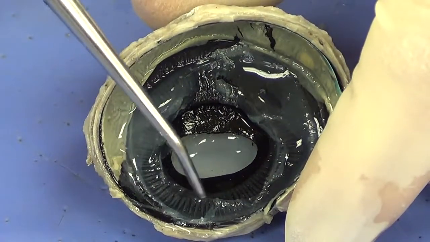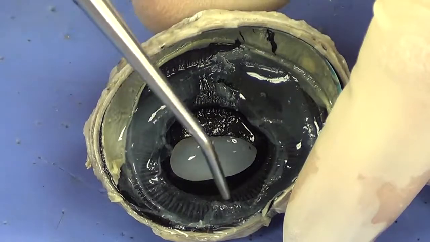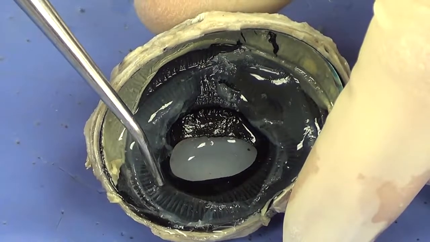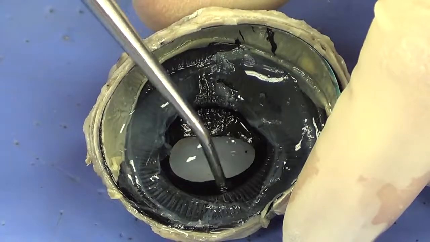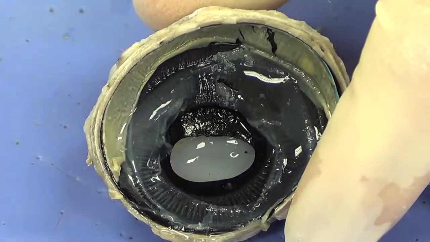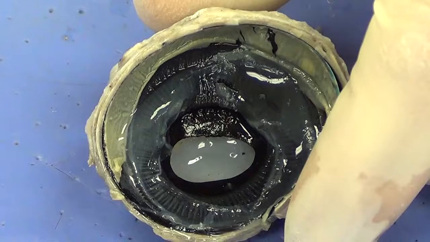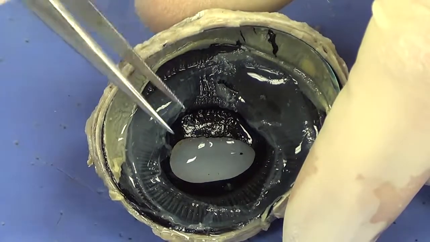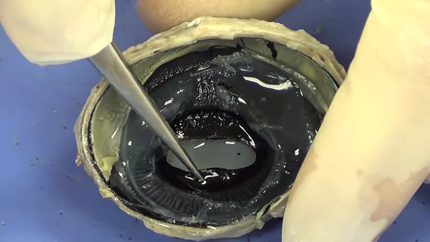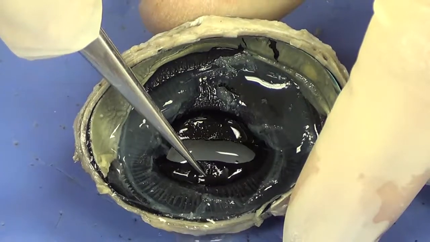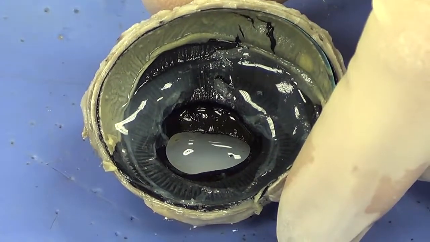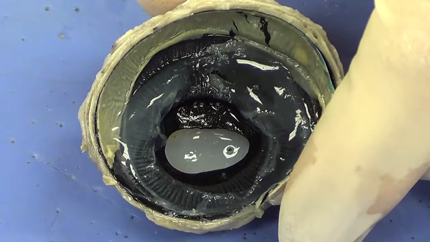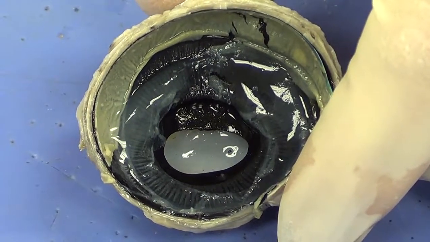Medial to the striated substance, the ciliary body, is going to be a smoother looking black structure. That smoother looking black structure, and I'm going to take the forceps and grab it, is called the iris. That is responsible for allowing more or less light to enter the eye.